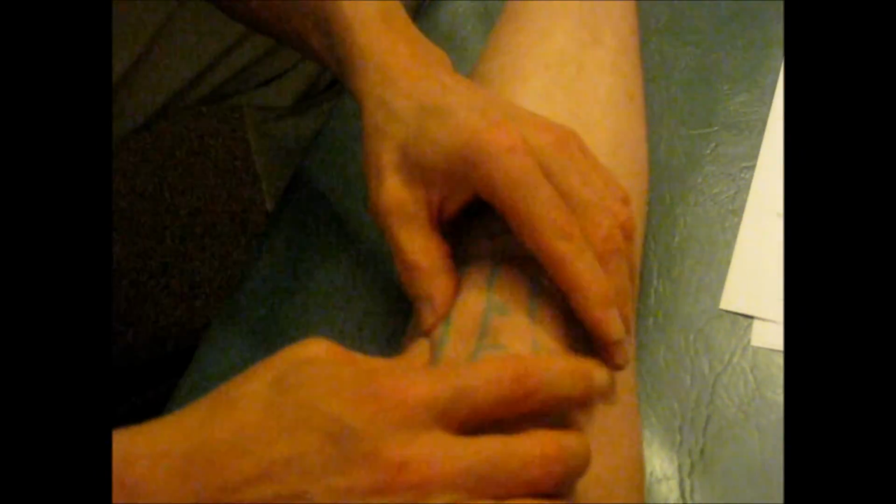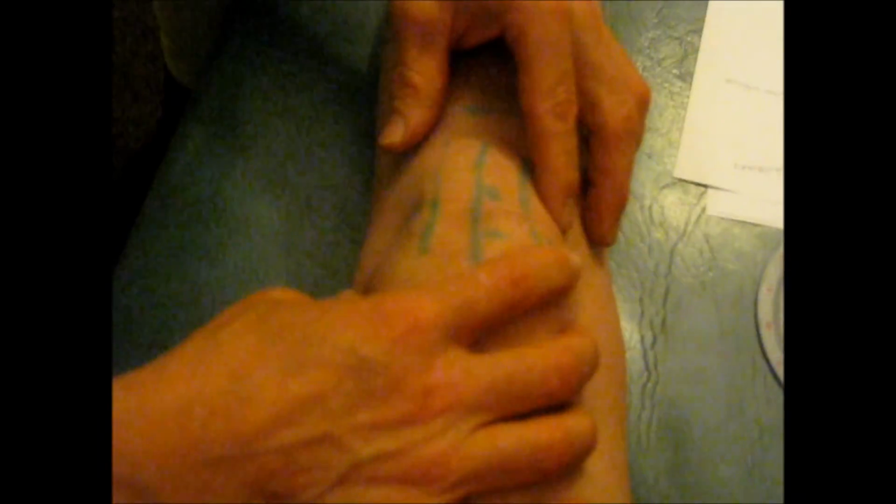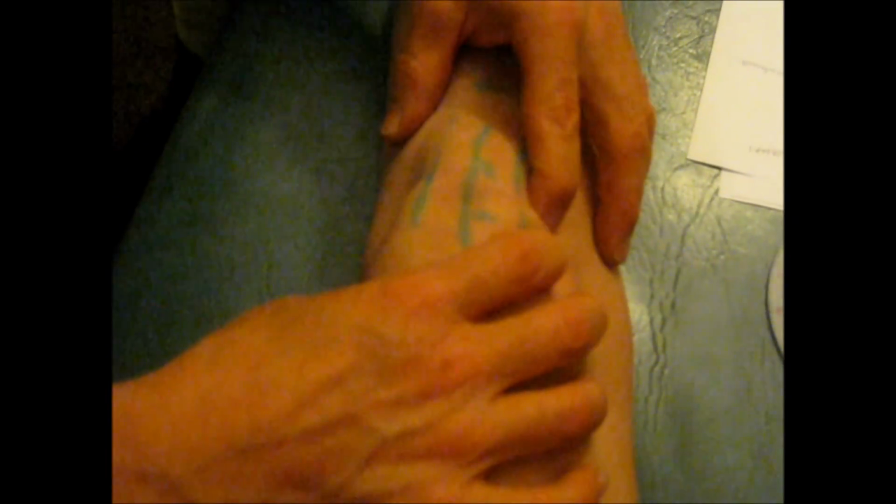Now with the apprehension maneuver, we attempt to sublux or dislocate the patella laterally within the trochlear groove. And we're assuming, if we're dealing with injured workers and doing qualified medical evaluations, that this is a person who has already had a subluxation or dislocation of the patella, and now they have recurrent instability of the patella. So we attempt to reproduce the lateral dislocation of the patella, and you can see the patella moving here within the trochlear groove.